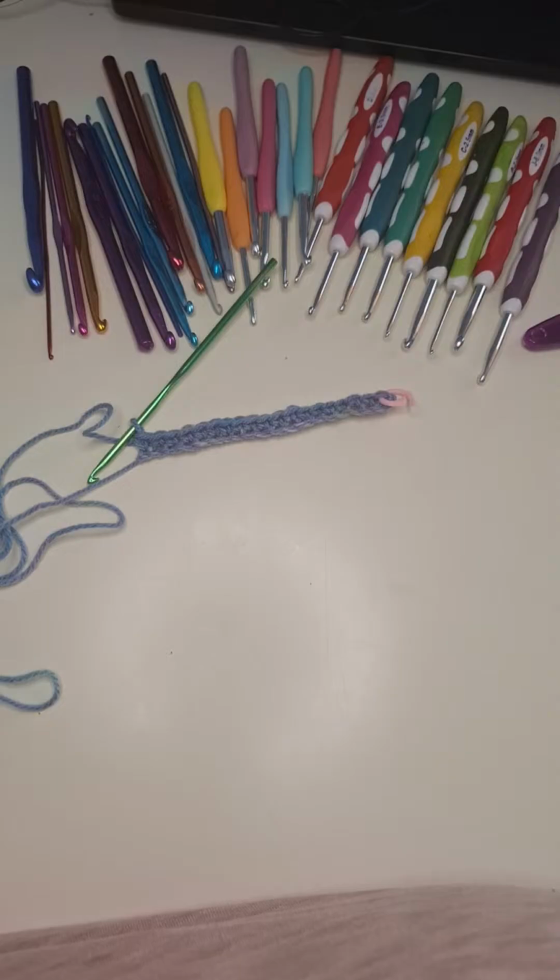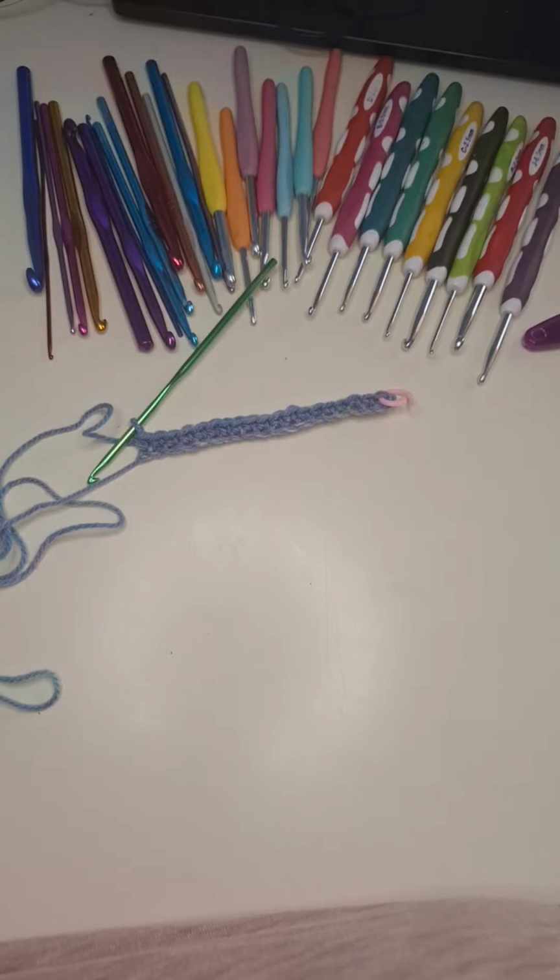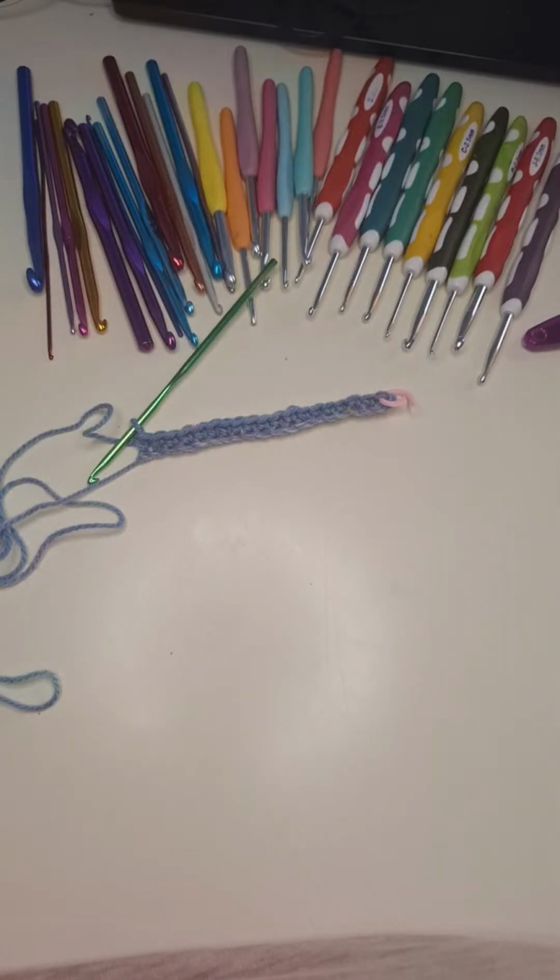Okay, so I'm going to carry on and do the double crochet.